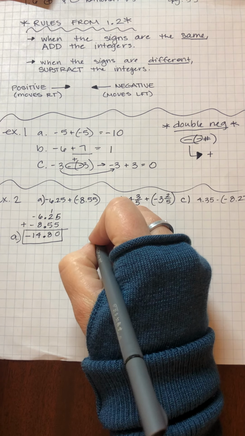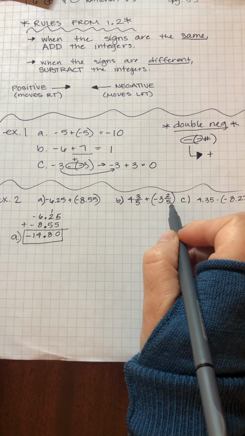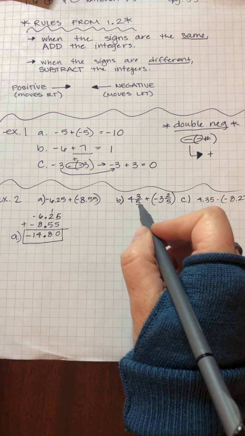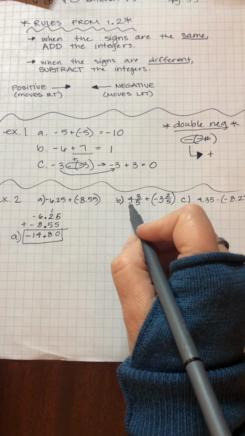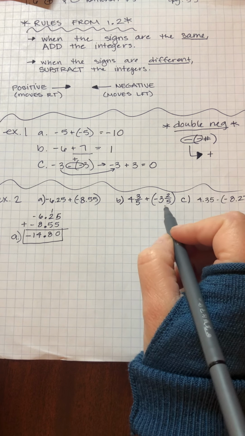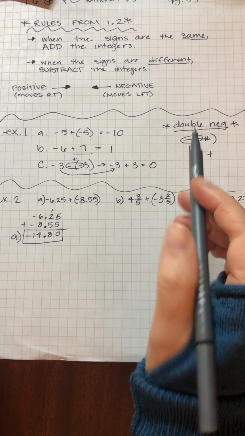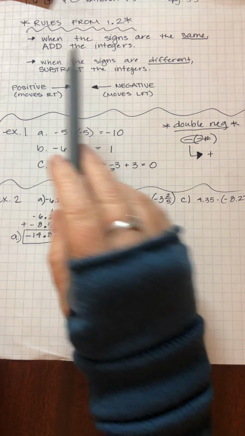For B, I have fractions, and luckily for me, they already have a common denominator. But I noticed that my first one, 4 and 3/5, is positive, and my second one is negative. And when the signs are different, I need to subtract them.